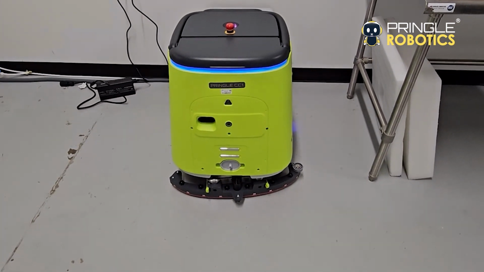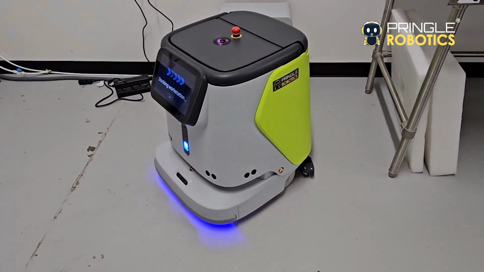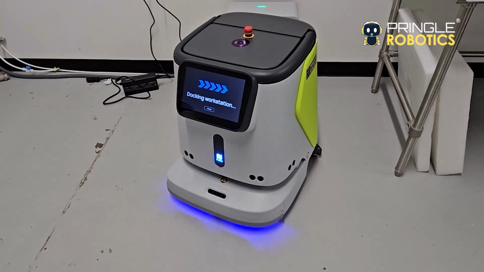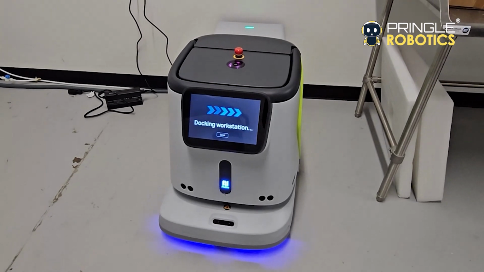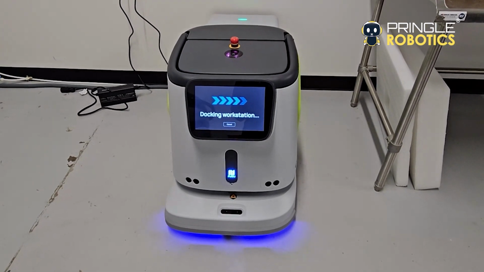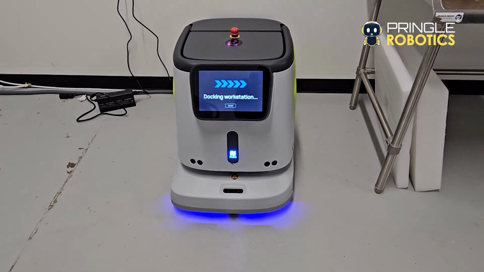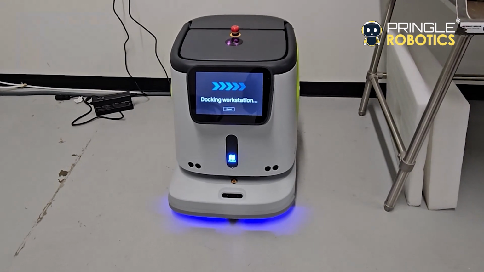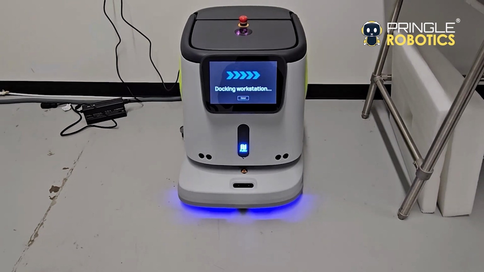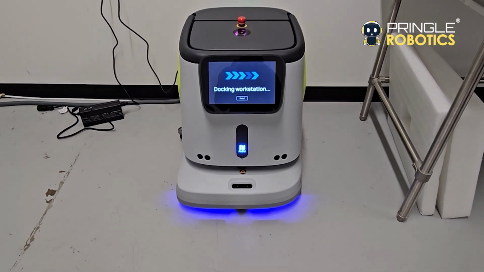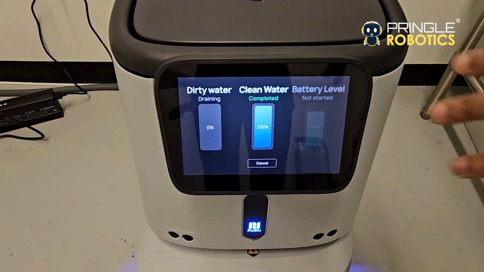Now it is going to automatically go back to its workstation to charge and to replenish from the plumbing that we have hooked up to it, which is a pretty simple process for a facility service person, very easy to do. Really don't need a plumber. You can just follow the directions to get this hooked up to plumbing. This is the docking process. And there we go. So now it shows you the levels.